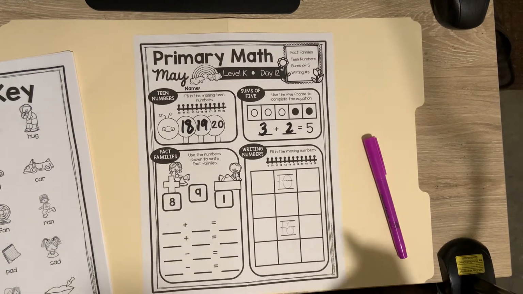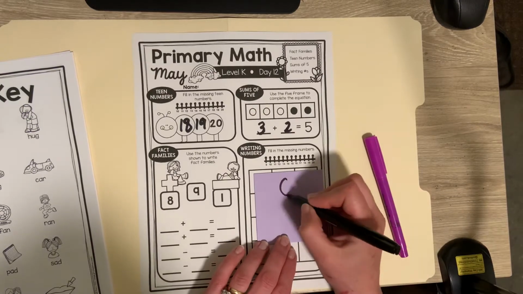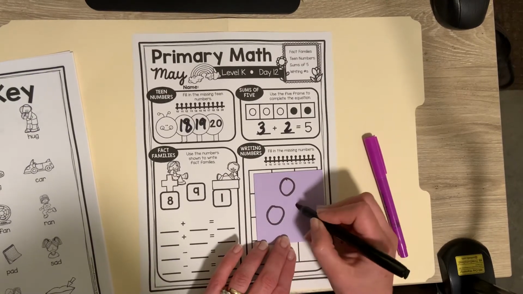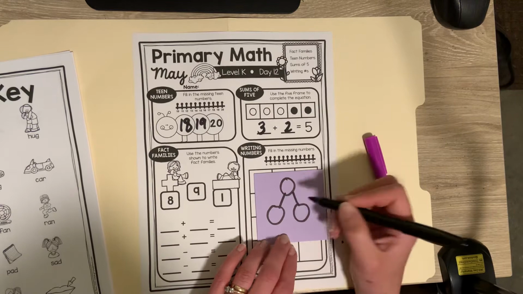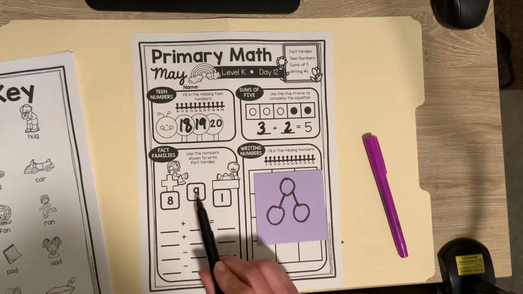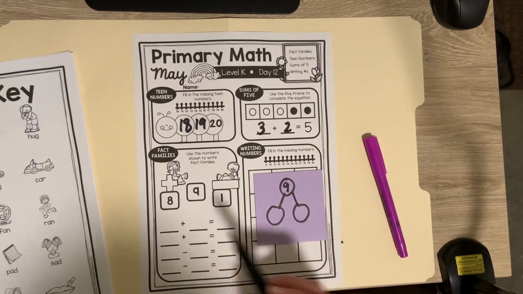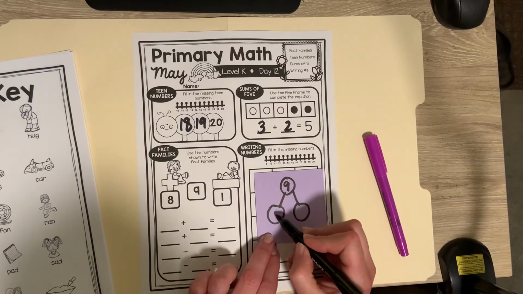Remember, we're using our number bond worksheets for our fact families, and I didn't bring mine, so I'm going to use a little piece of paper. And I'm going to draw the number bond, 3 circles. And for our number bond, the biggest number I see is 9. The biggest number always goes on top. The other two little numbers are 8 and 1.